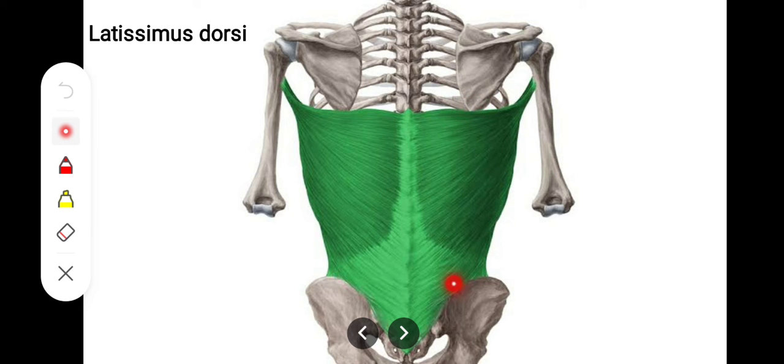So thoracolumbar fascia, iliac crest, T7 to T12 vertebrae spines, lower four ribs, and from the inferior angle of scapula we have the origin of what? Of latissimus dorsi. और ये attach कहाँ पर हो रहा है? ये we can see that on the bicipital groove or on the intertubercular sulcus of the humerus we have the insertion point of what? Of our beautiful latissimus dorsi muscle.